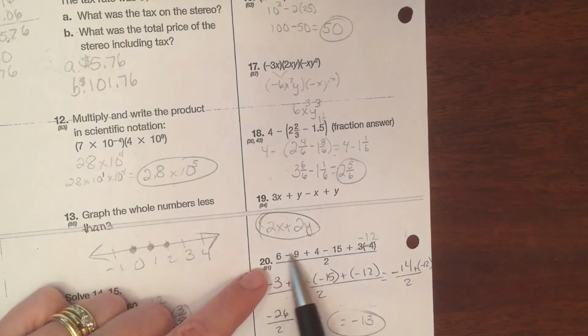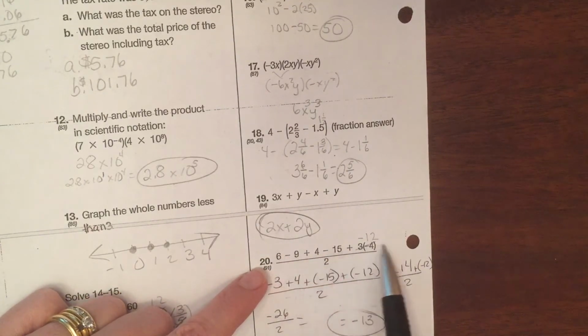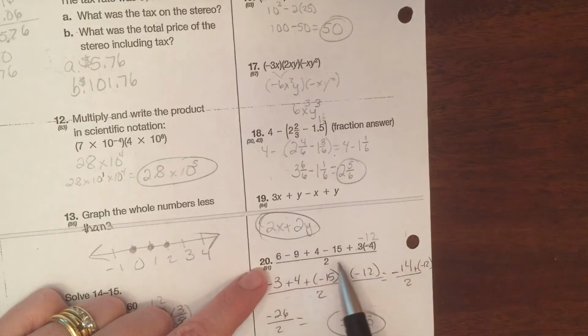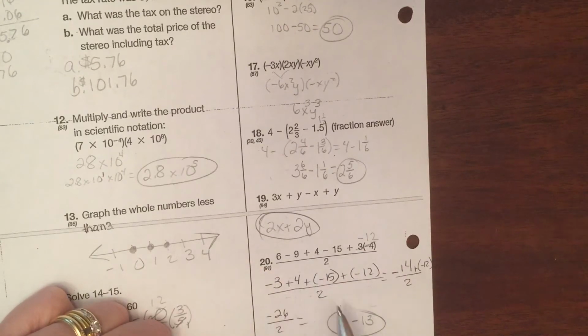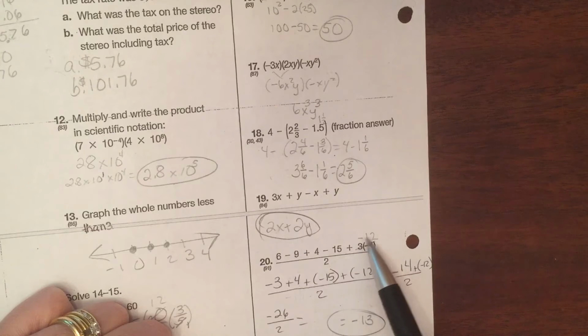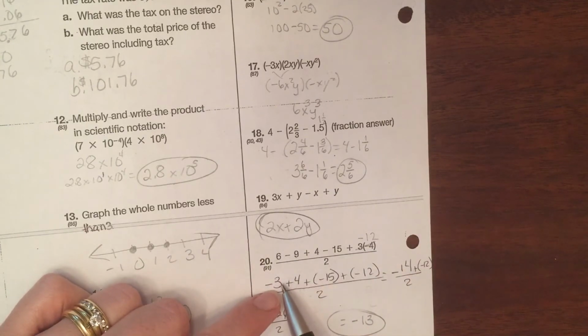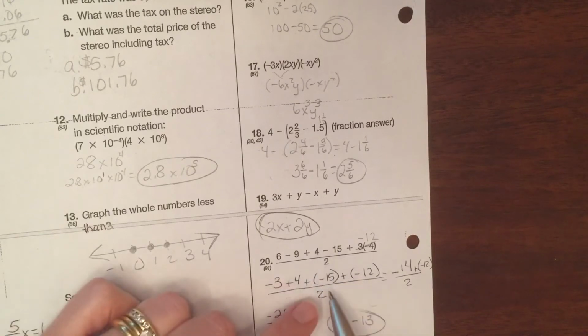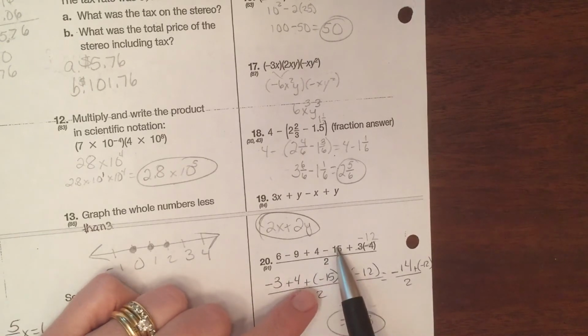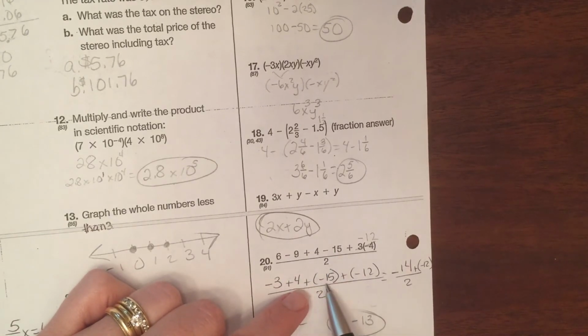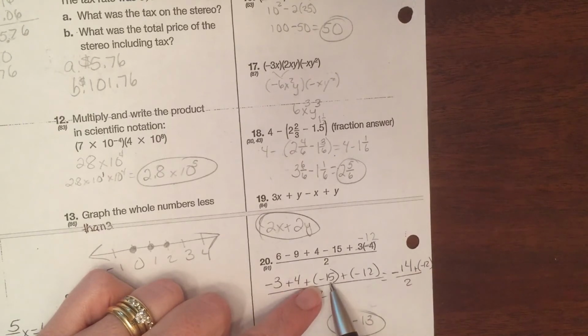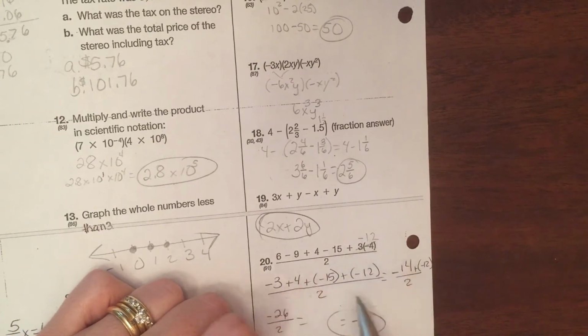Okay, so here we have to do some algebraic addition before we do this division. So I changed 3 times negative 4 to negative 12. 6 minus 9, I went ahead and just said that's negative 3 plus 4. And then minus 15, I changed to add the opposite, add a negative 15, plus negative 12.